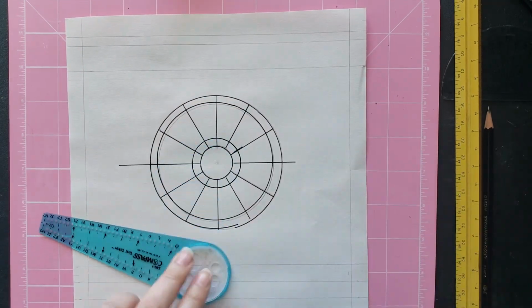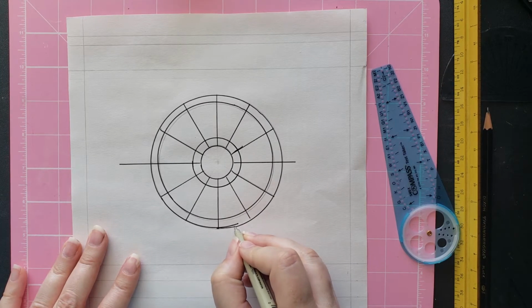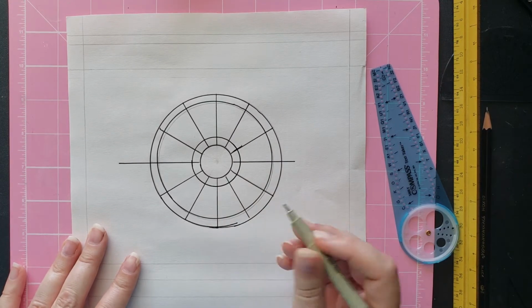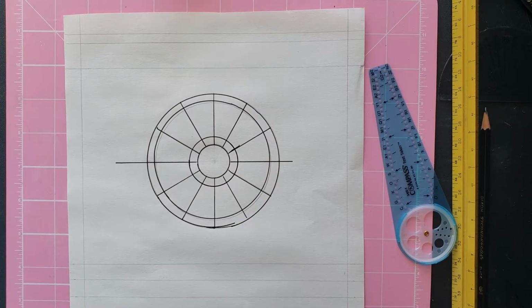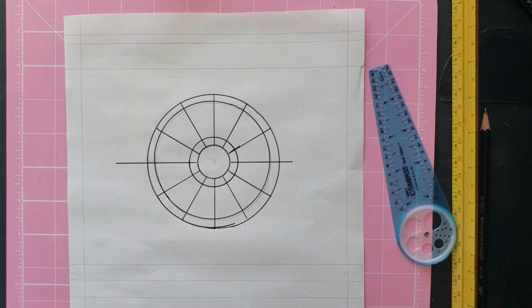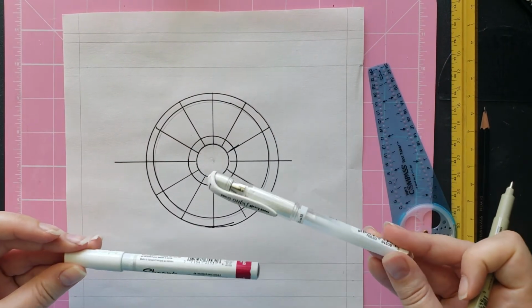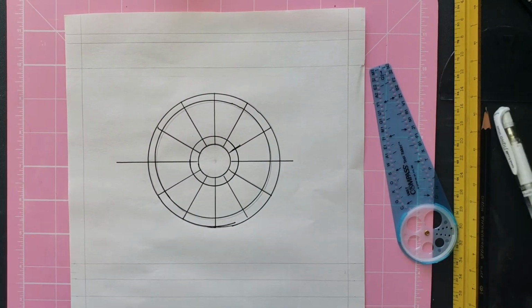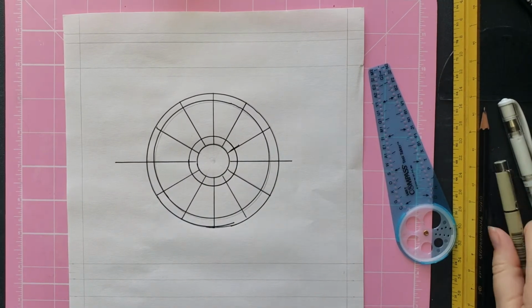Uh-oh, I think we moved a little bit, but this might be just fine. I might be able to come back with some white. I do have 2 white pens, so I might try the paint pen just to clean up.